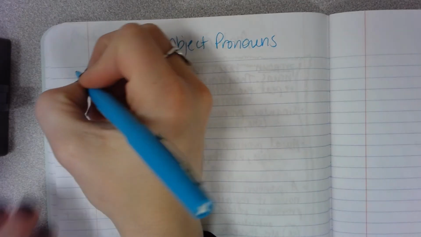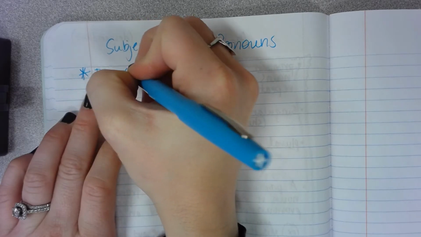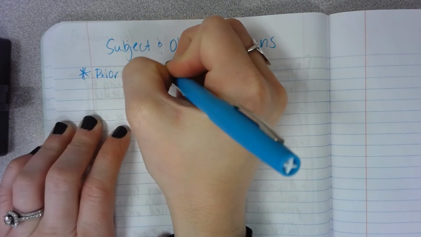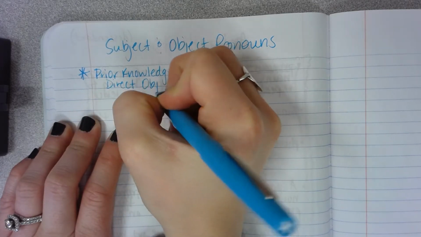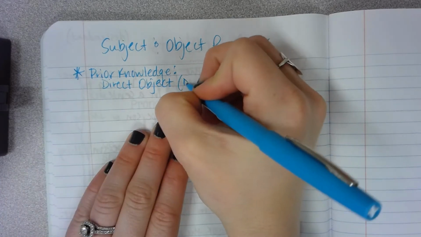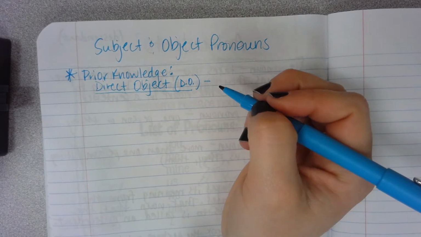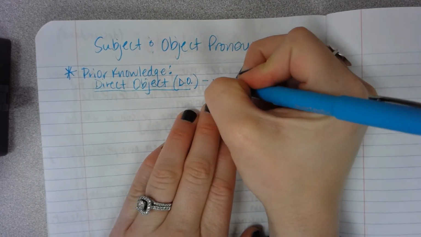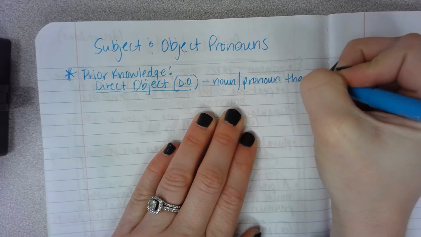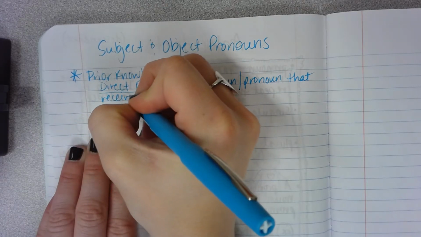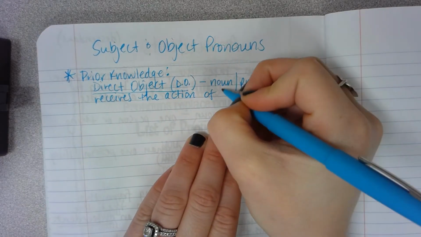So this is kind of like backtracking, prior knowledge you need to know here. A direct object, a lot of the times you'll see it abbreviated as DO, in a sentence is the noun or the pronoun that receives the action of the verb.